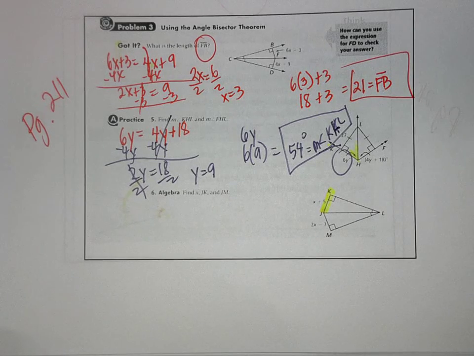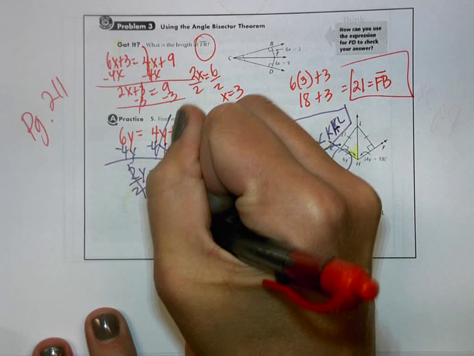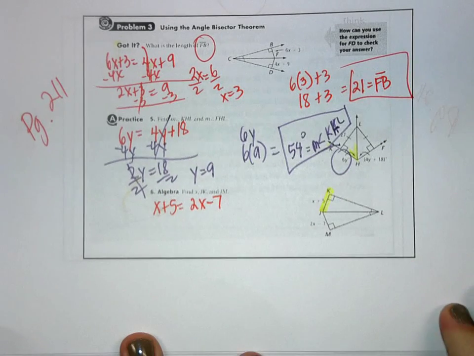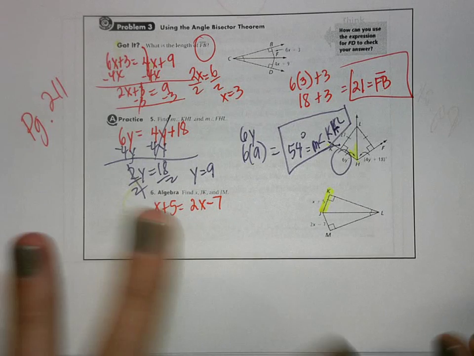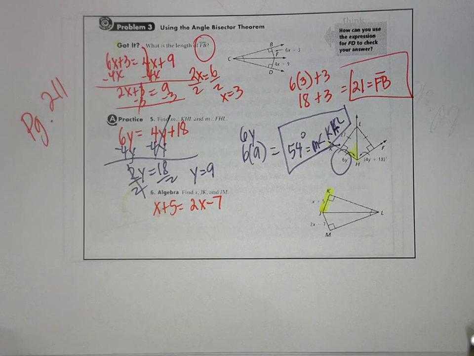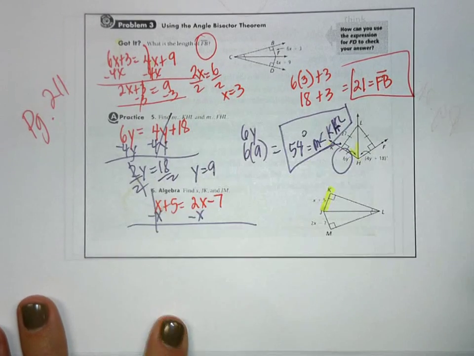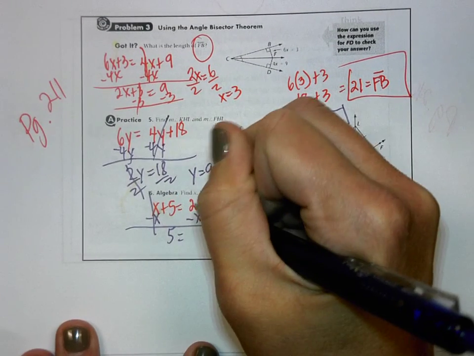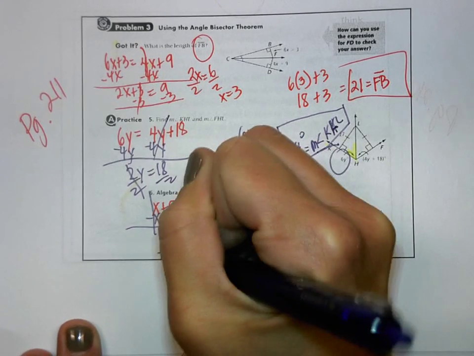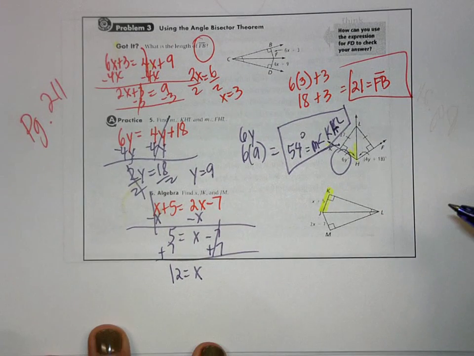So let me work through this real quick. I noticed as I was walking around, a lot of you were not showing work. You were doing this stuff in your head. When you do stuff in your head, you usually mess up. Okay, so write out your work when you're solving these problems. So I get 5 equals 2x minus x, which is x minus 7. And then I have to add 7. And so when I do that, I get 12 equals x. Okay? And then all we do is plug it in.